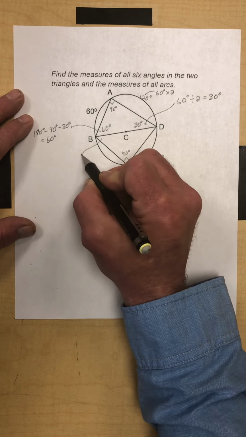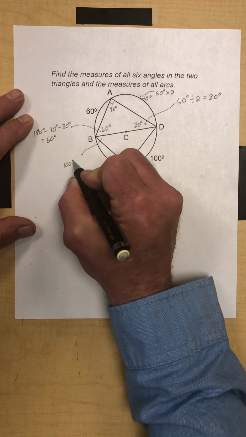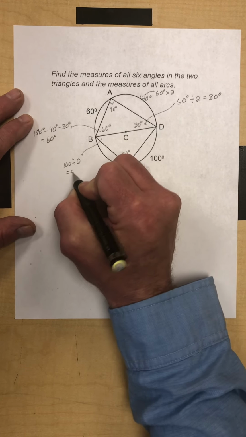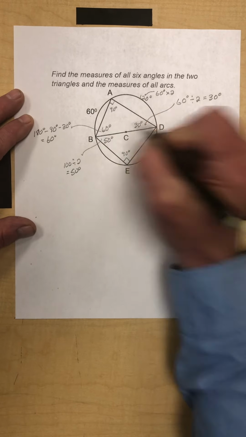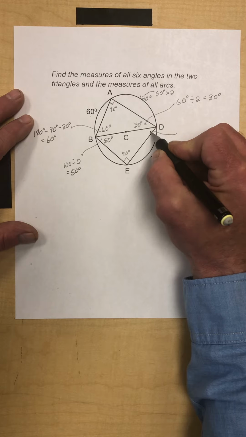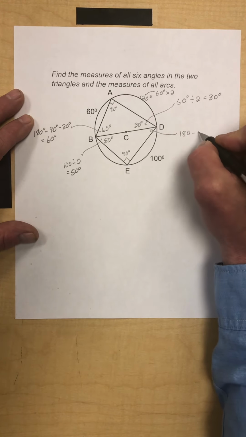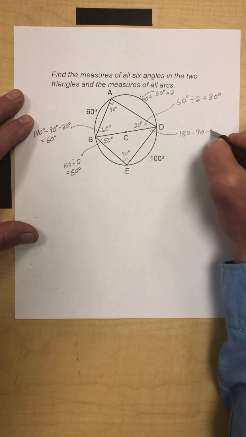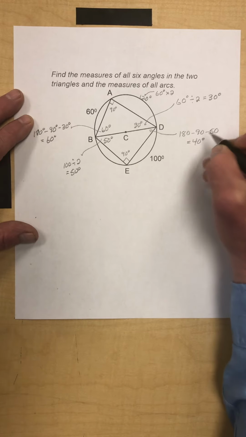So I'm going to have to go 100 divided by 2, and obviously that's going to give me 50 degrees. So this angle has to be 50 degrees. And for this guy right here, if we use the triangle sum theorem, that'd be 180 minus the 90 minus the 50. So it looks like I'm going to get 40 degrees right here.